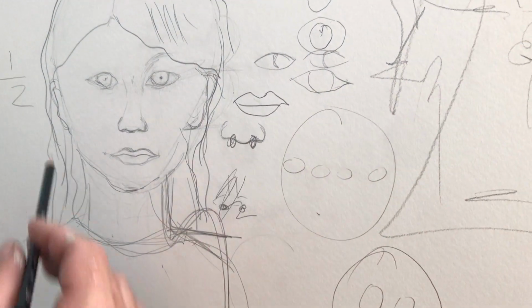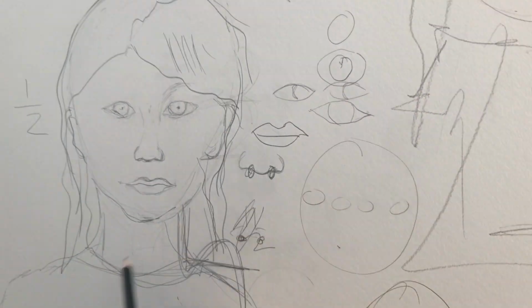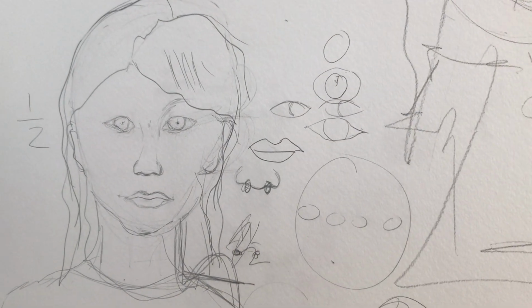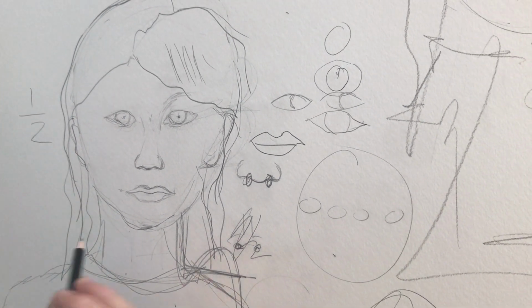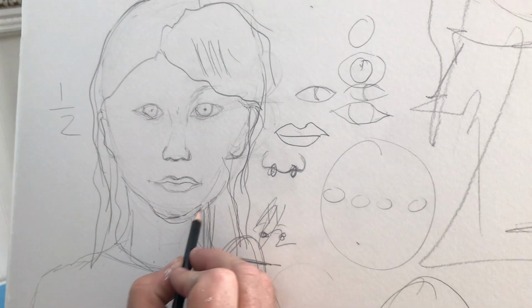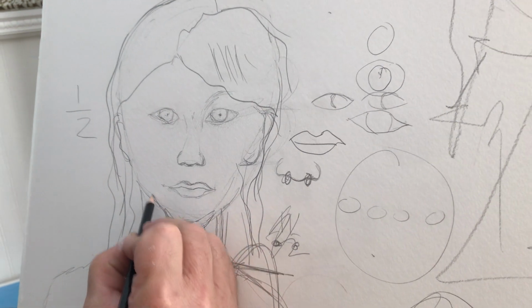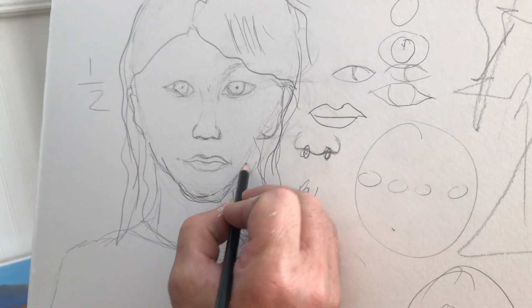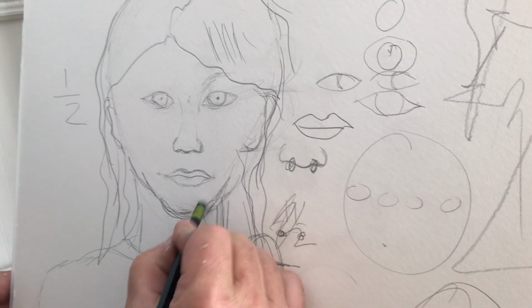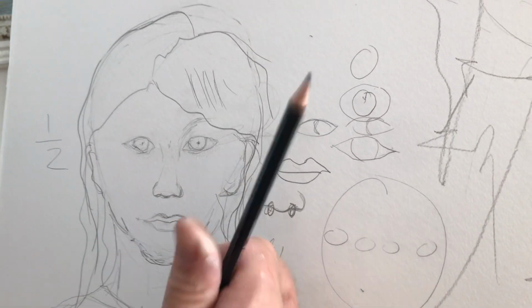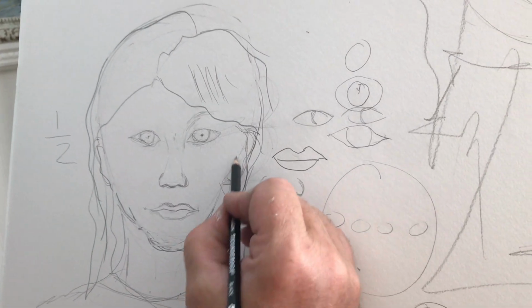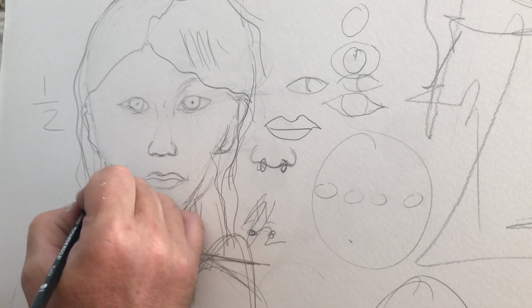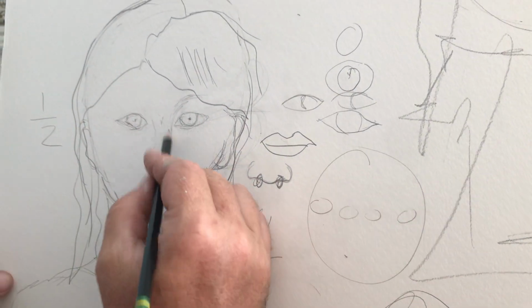Also, what you'll notice is if you start by drawing an oval, nobody's face is really shaped like an oval. We have bones, and where we have bones, the face is going to have more sharpness and definition to it, like in your chin and your cheekbones. And we also have some hollow places.